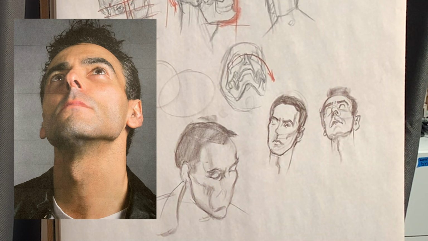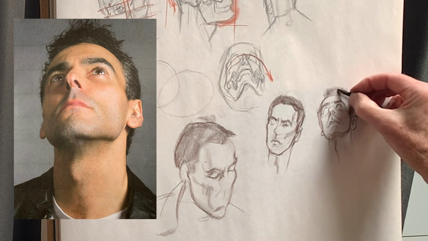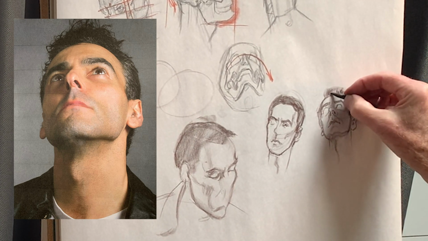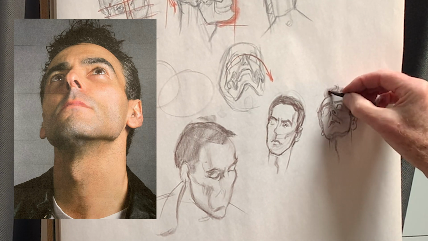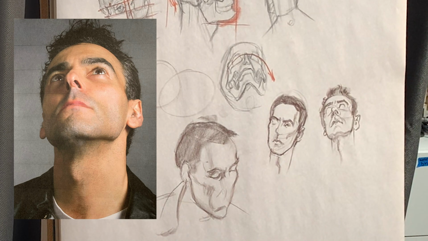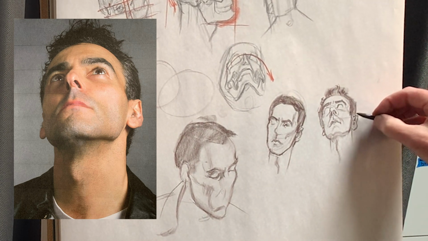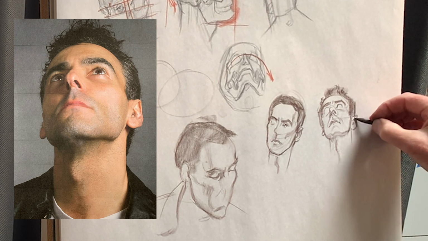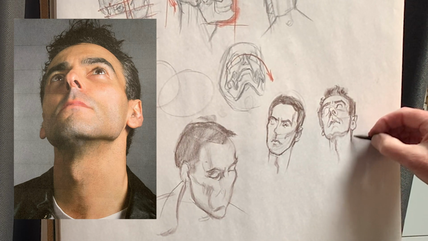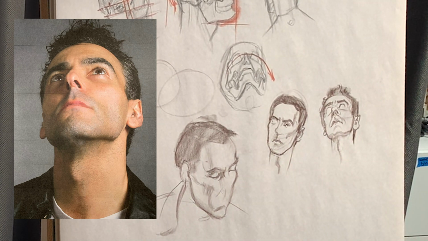So with that in place, then I can come back in and I can build the patterns that make the hair specific to the model or the hairstylist's desire, and it conveys the sense of what it is, as well as the texture pattern and value of it. There we go.